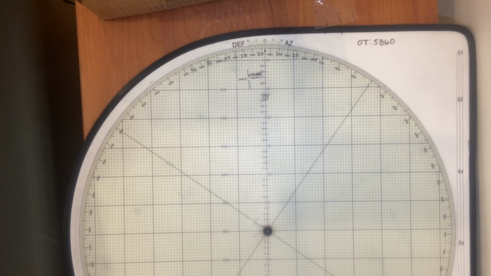I have a gun to target direction of 2600 mils. I subtract the smaller from the larger, and that number I obtain will be angle T. So 3200 subtract 2600 gives me an angle T of 600 mils.